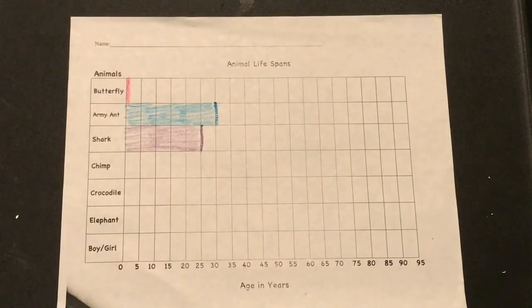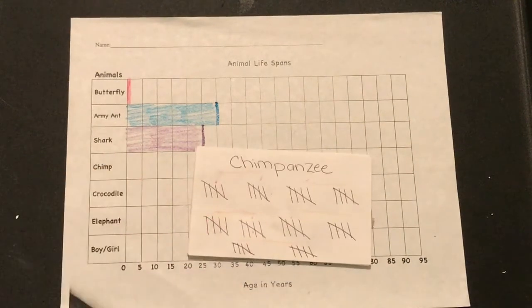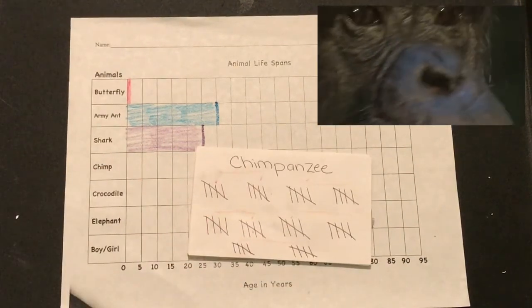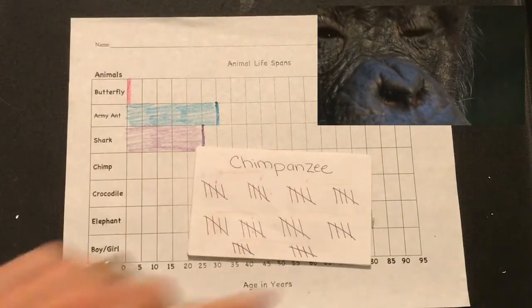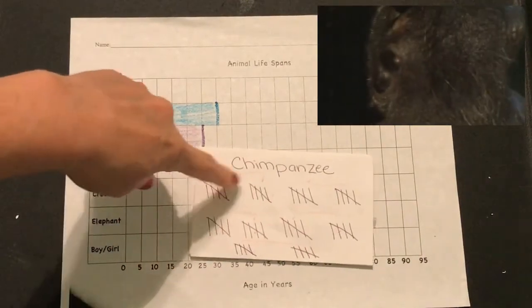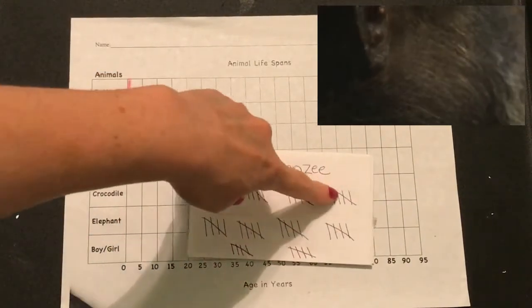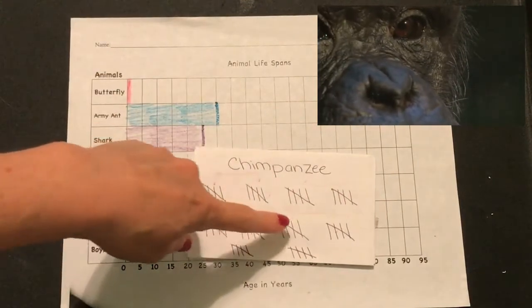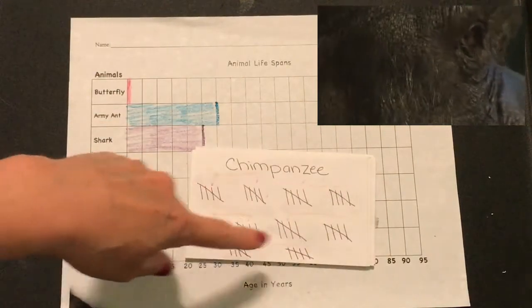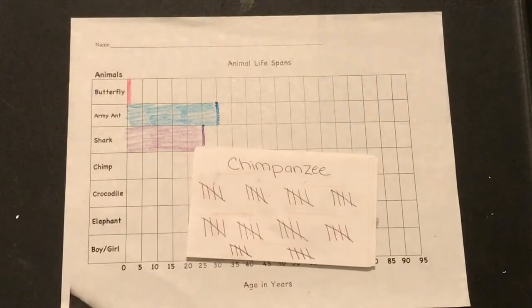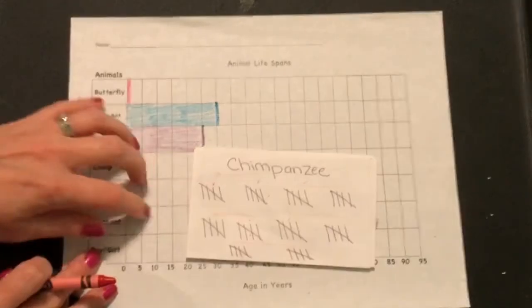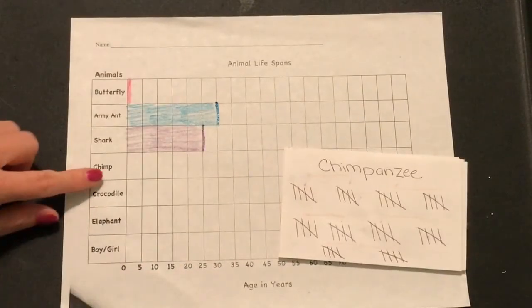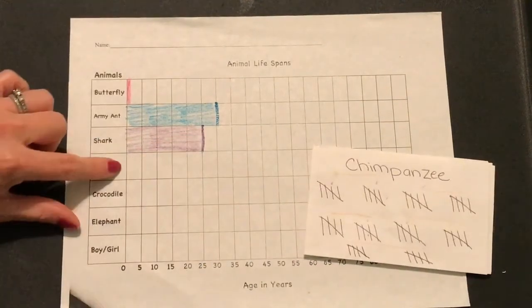A chimp. Do you know what a chimp is? The full name is actually chimpanzee, and it's kind of like a monkey. That's a lot of tally marks. Let's count. 5, 10, 15, 20, 25, 30, 35, 40, 45, 50. Wow! Chimpanzees can live 50 years.